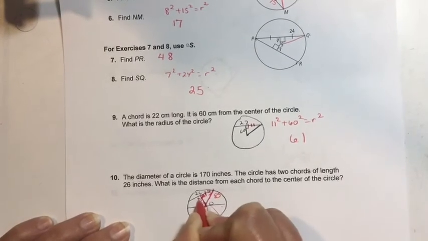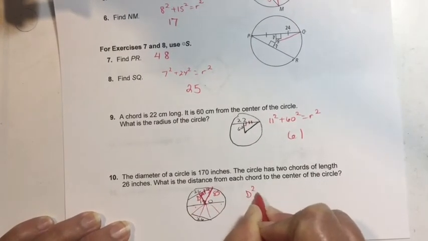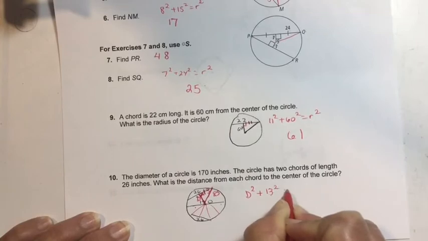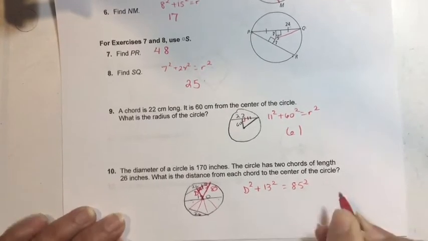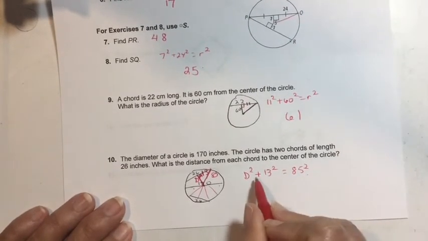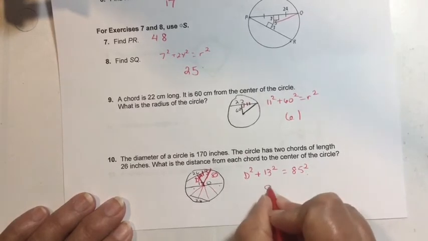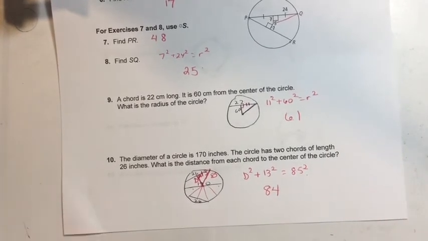And you're looking for this distance. So the distance squared plus 13 squared equals the radius squared. You're going to do your subtracting and your square rooting, and you should get 84.